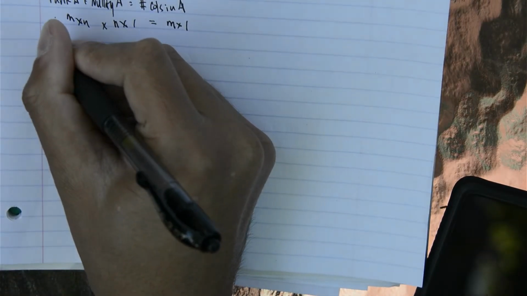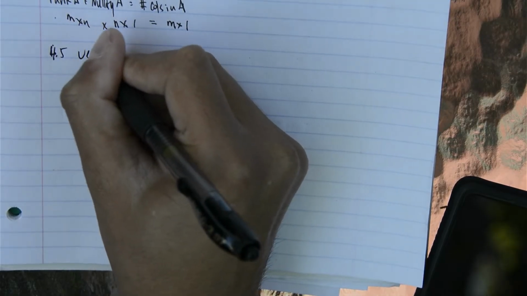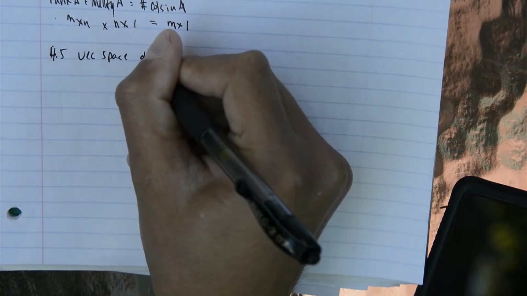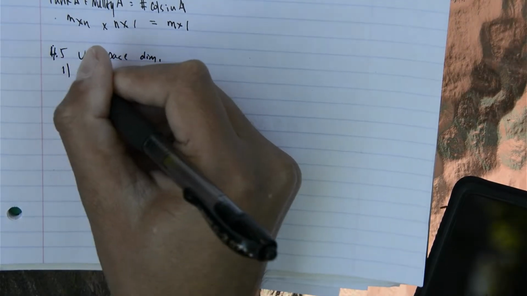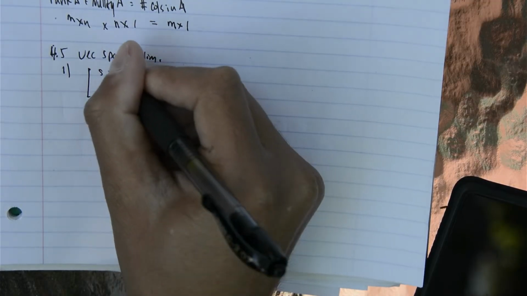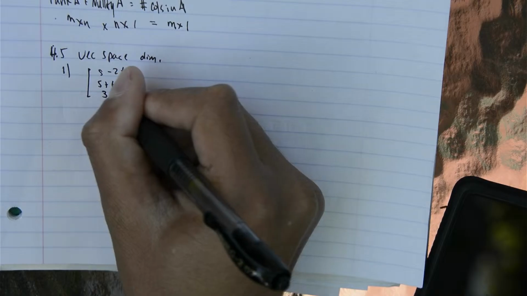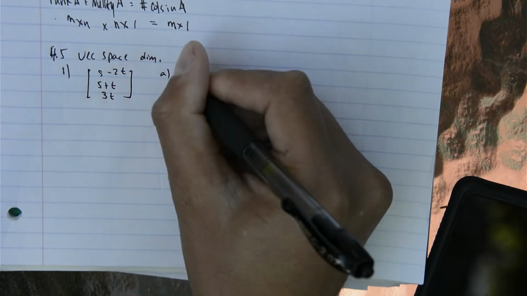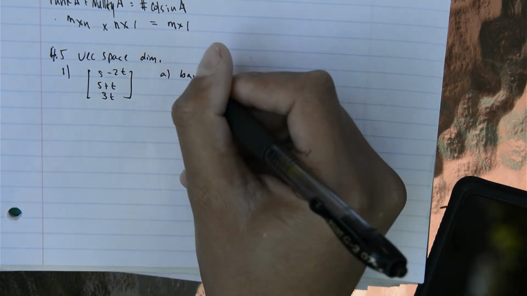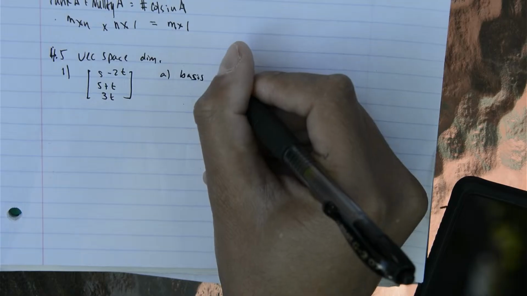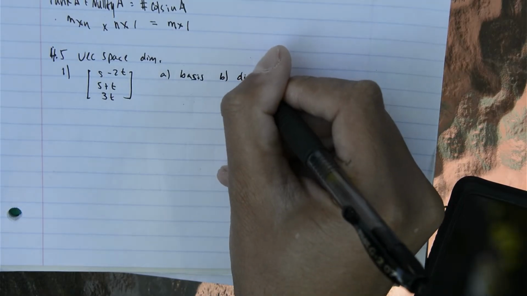This is going to be 4.5, vector space dimension. So we're going to have s minus 2t, s plus t, 3t, and this is going to be A, basis, B, dimension.